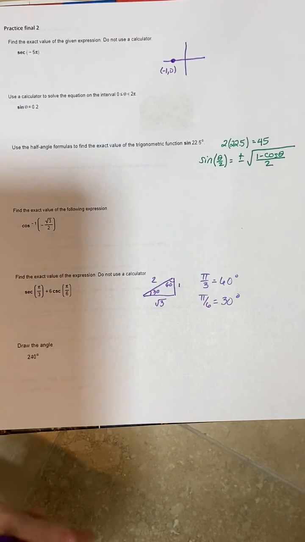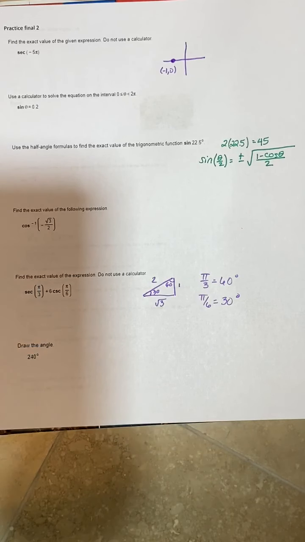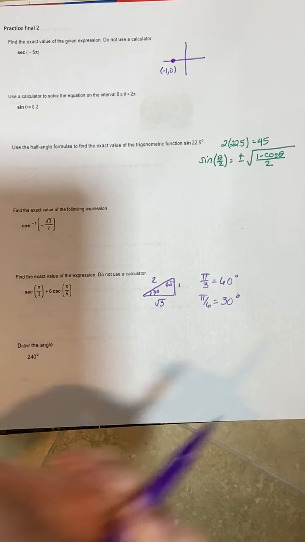Practice final 2. I'm trying to break it down into manageable sections where y'all can take a test, watch the videos, and see how well you're doing.